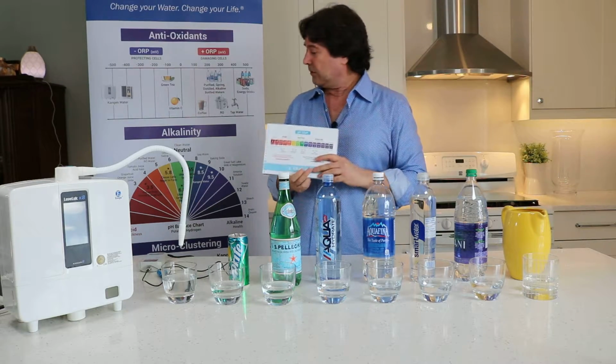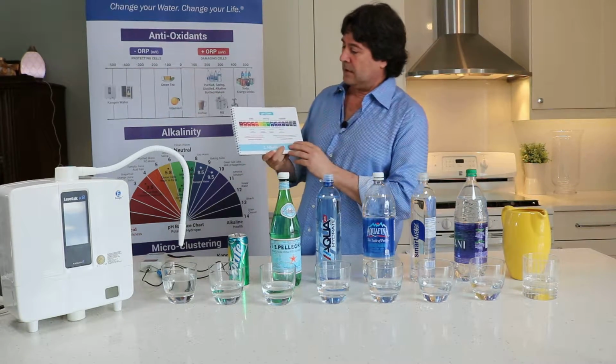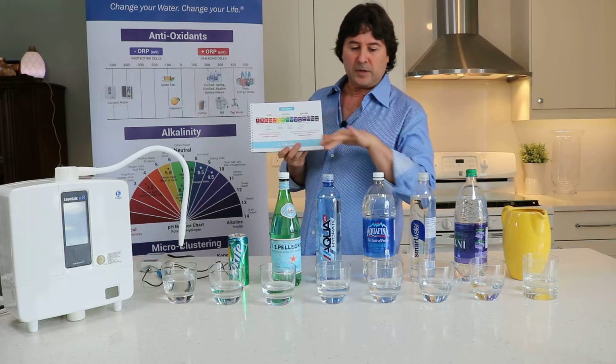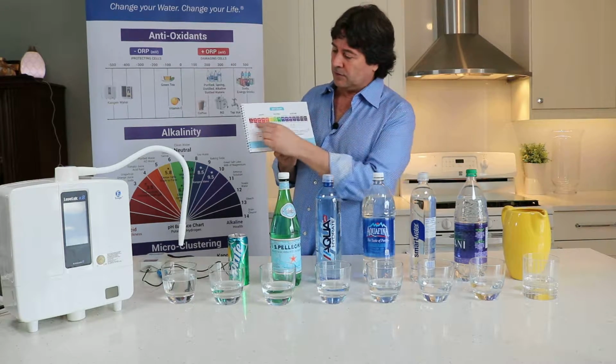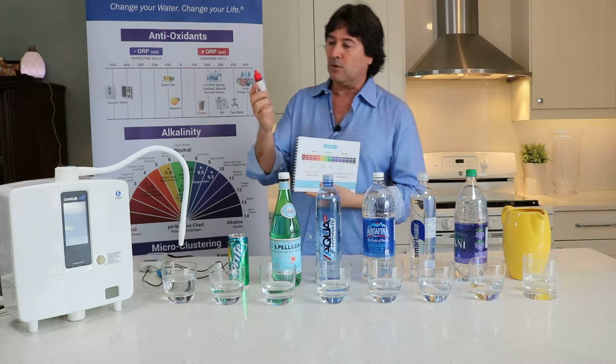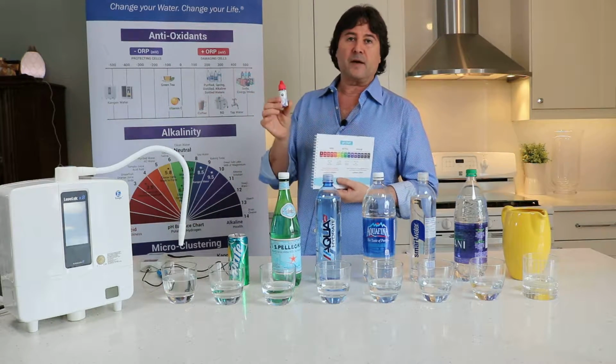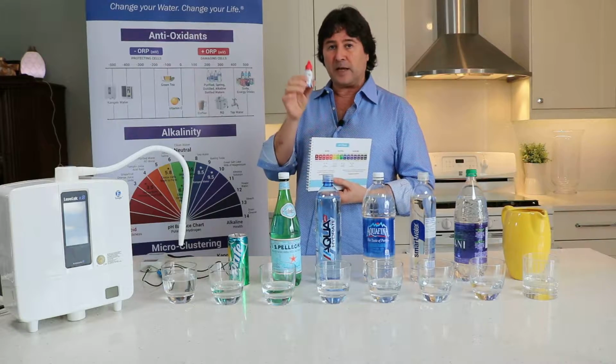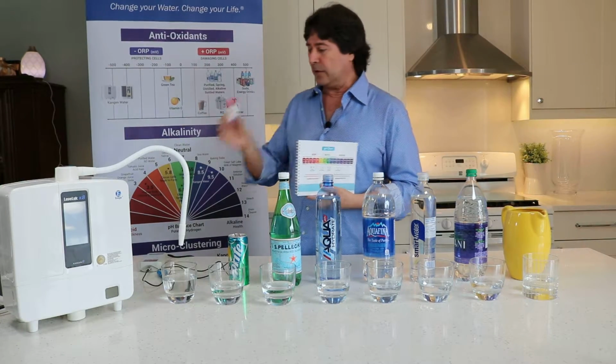Again, you probably won't see the range that well, but we'll put it on the video: the different colors that represent the pH. We do that through these phenol red drops that identify the pH, the potential of hydrogen in a fluid.